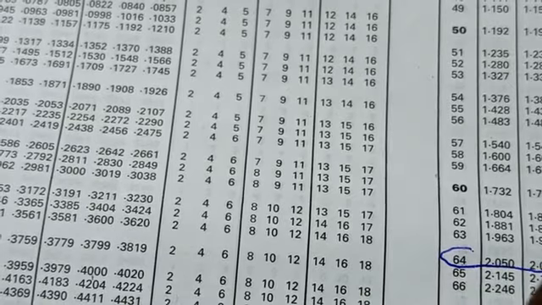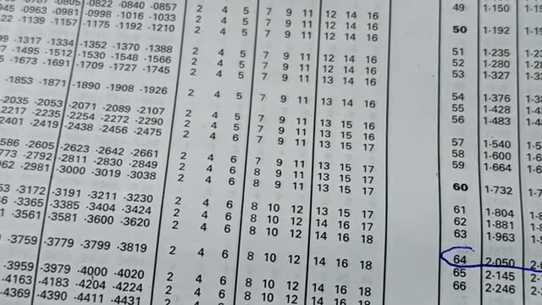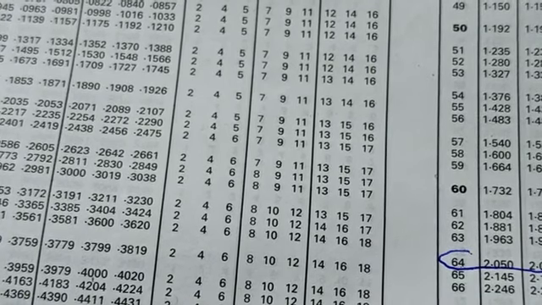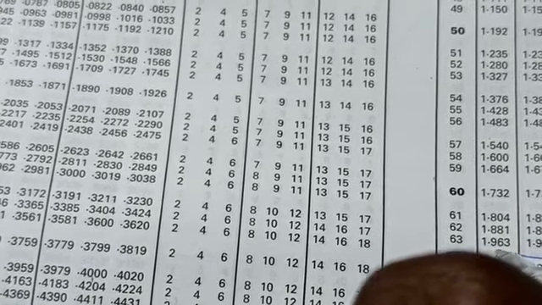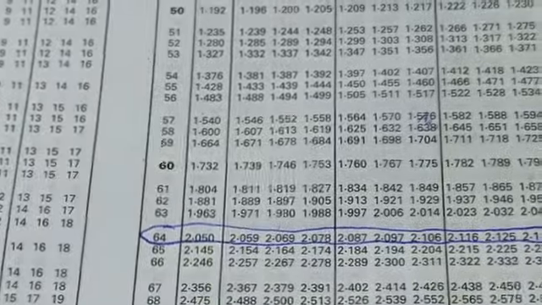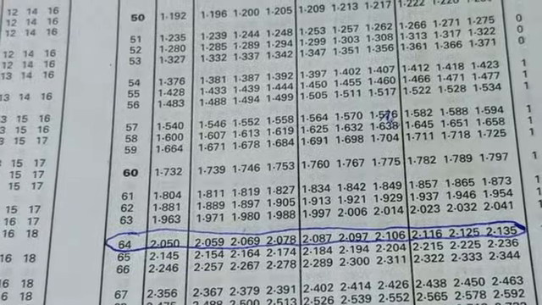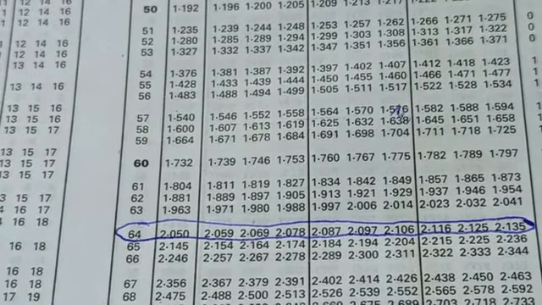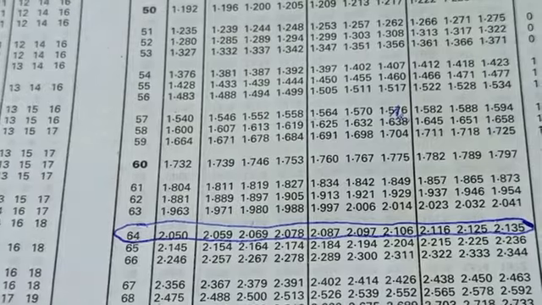64. You can use a pencil to mark it. Okay, can you see what I've done? Use a pencil to do this. So that is under the numbers in front of 64.